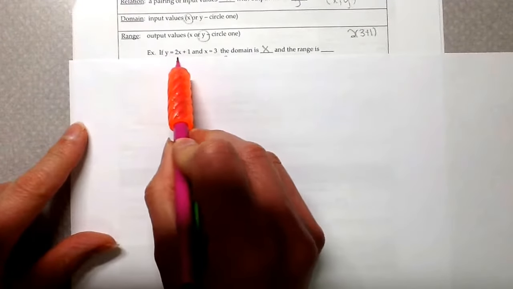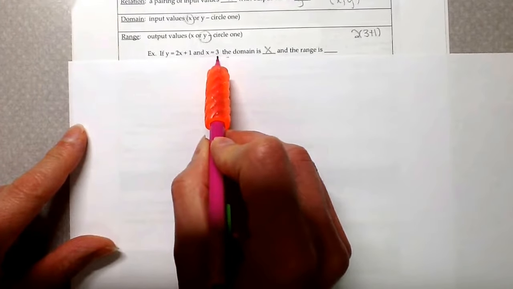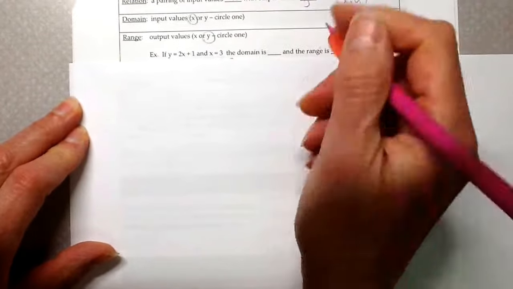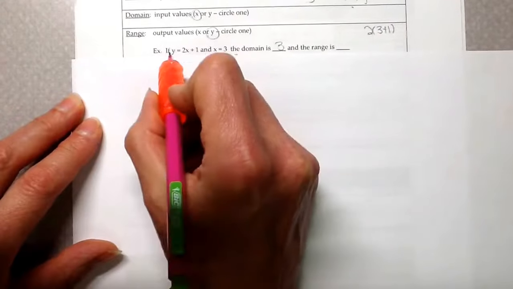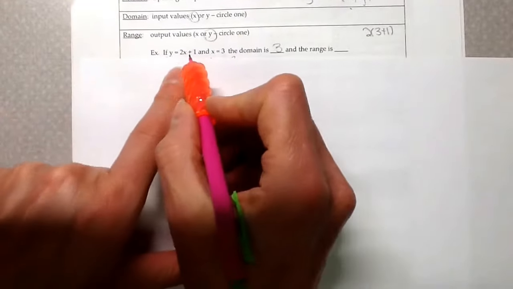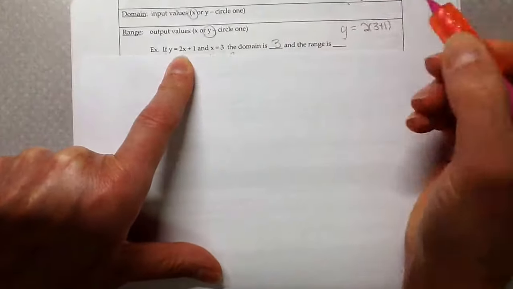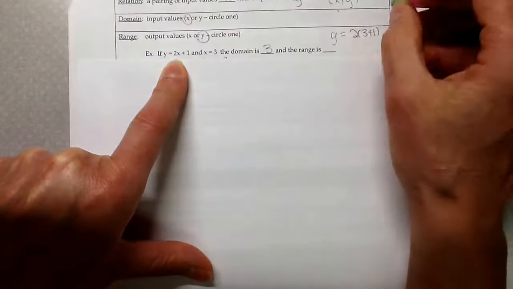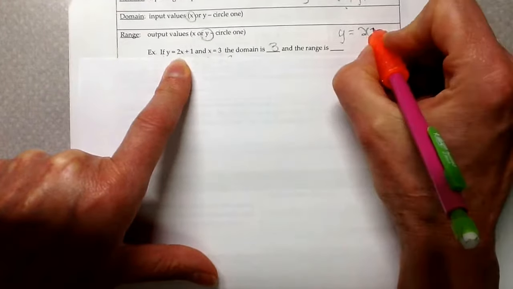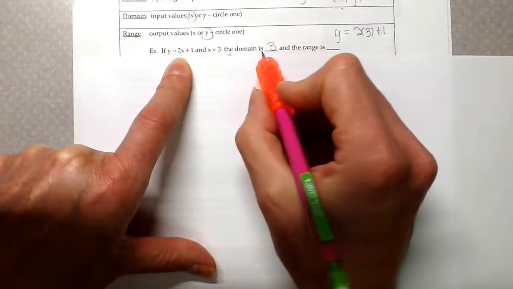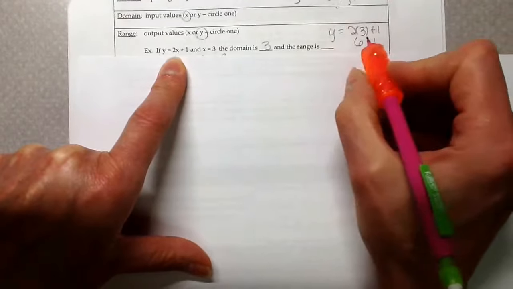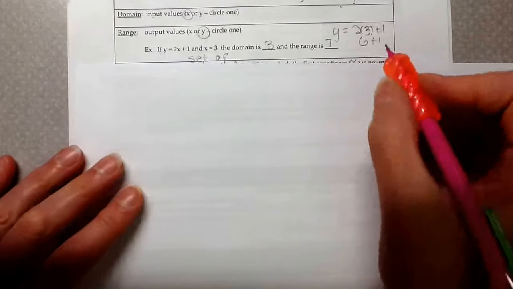Now, if we look at an equation, y equals 2x plus 1, and we say that x is 3, the domain is x. So that means the domain is going to be 3. And to find the range, we have to find y. So all we have to do is go to this equation, and wherever we see x, we put 3. y equals, which is also your range, 2 times 3 plus 1. So when we put a value of 3 in for our domain, we're going to end up with 7 for our range. So our ordered pair would be 3, 7.